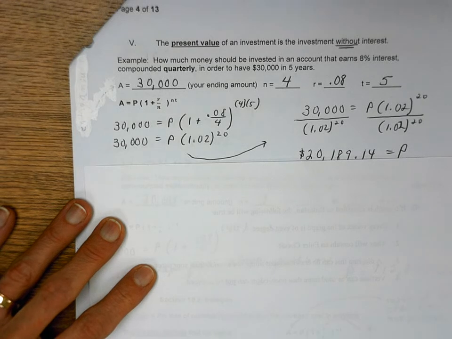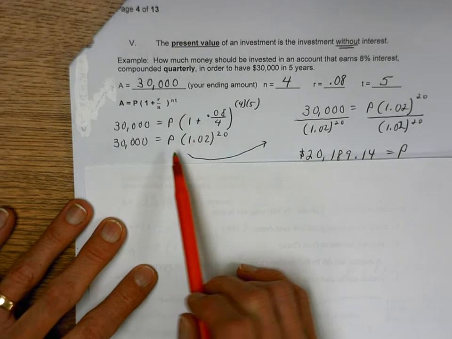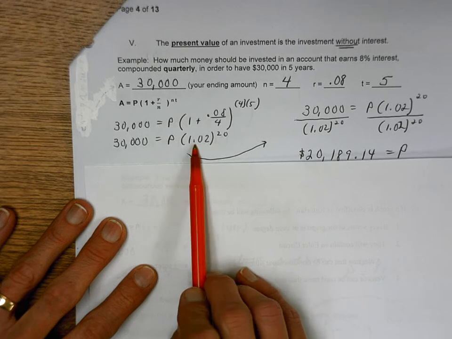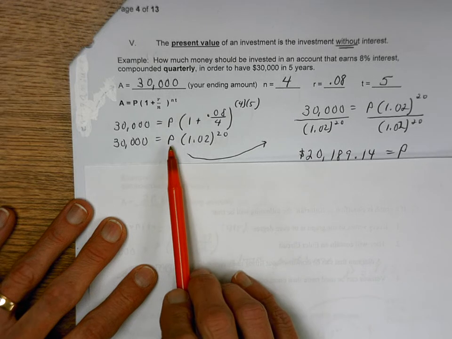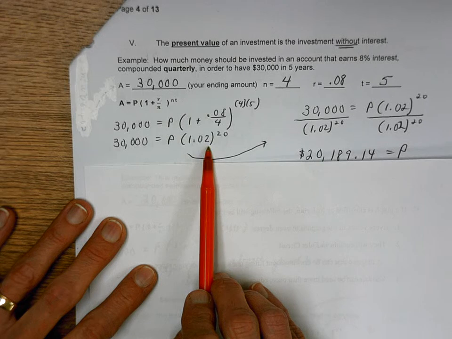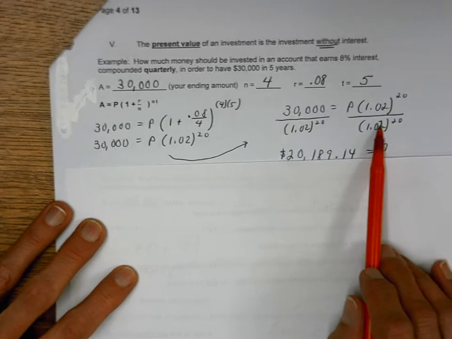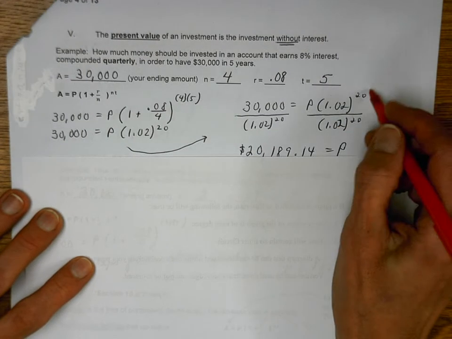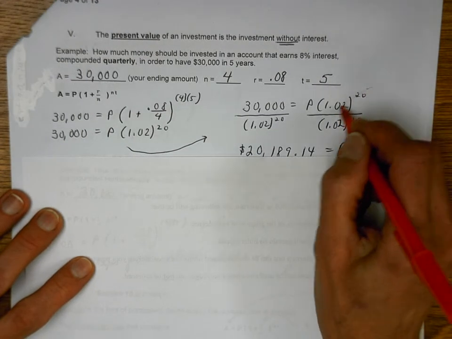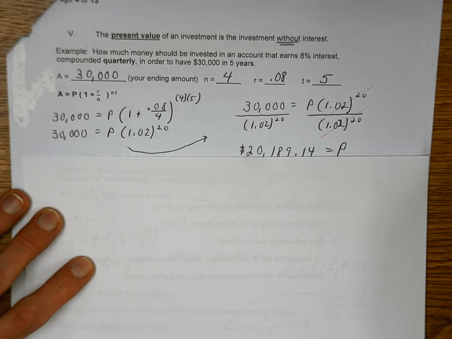Okay, now you're trying to get P by itself, but we're multiplying right here. So to get P by itself, you have to divide both sides by this value, and that's what I'm showing right over here. So now these cancel. Sometimes people like to cross values out.